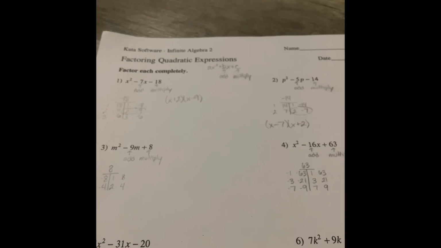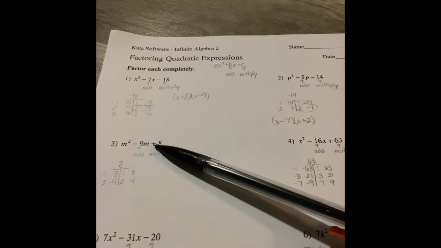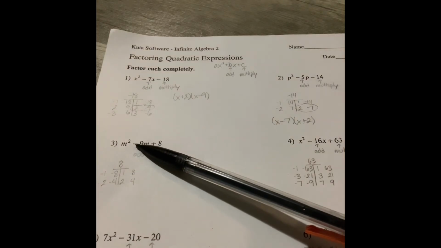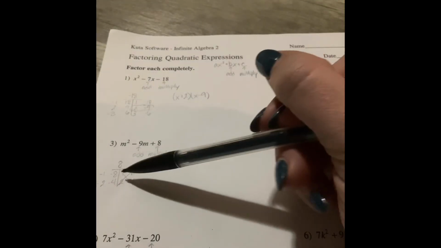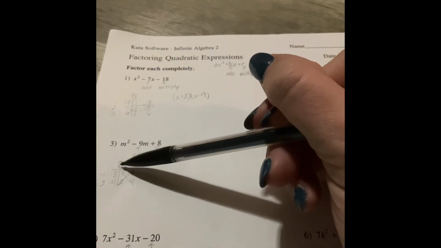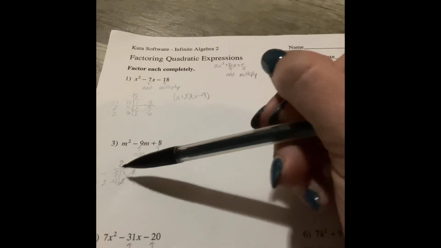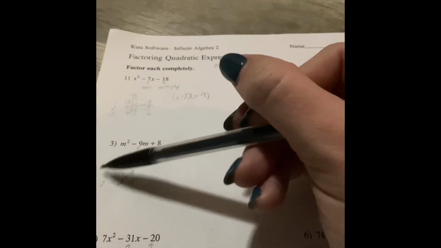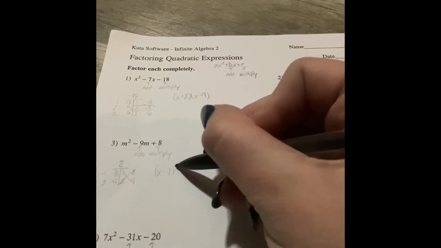For 3, something I want to point out, if c, your constant, the number that doesn't have a variable, is positive and your b is negative, automatically you can ignore the place where they're both positives. So a +1 times a +8 does give me a +8, but there is no way to add 2 positives to give me a negative. So then that eliminates 2 options and I'm only left with 2. Well, to get to -9, I have to have a -1 and a -8. So I'm going to have x minus 1 and x minus 8.